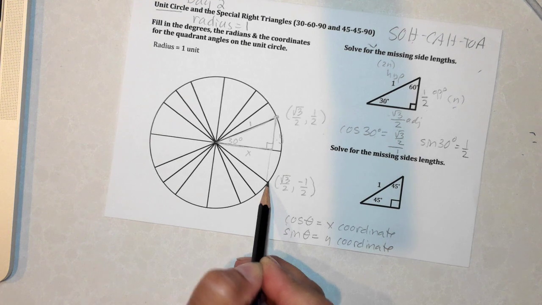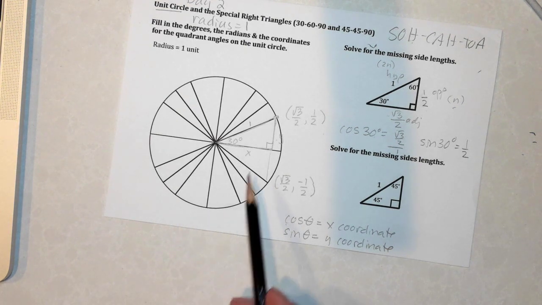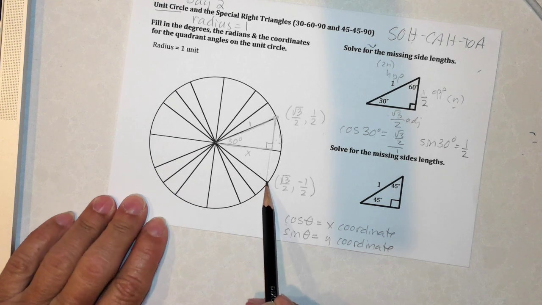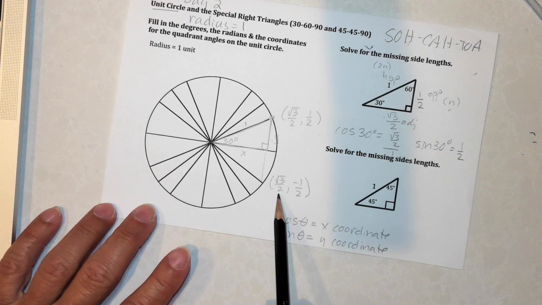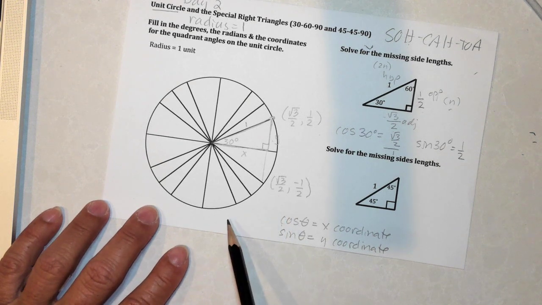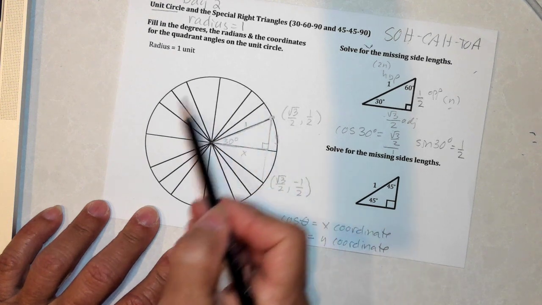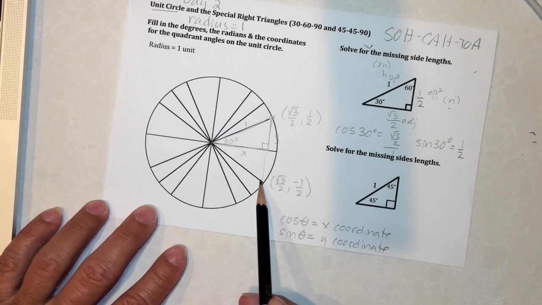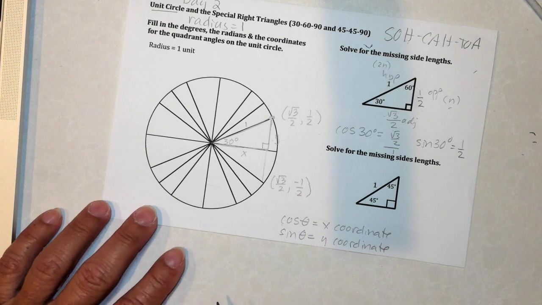So a question might read, what is the cosine of 11 pi over 6? So you go to that location, and cosine's asking for the x, so your answer would be root 3 over 2. If it said, what is the sine of 330? You'd go to that location, and the sine is your second value, so negative 1/2.